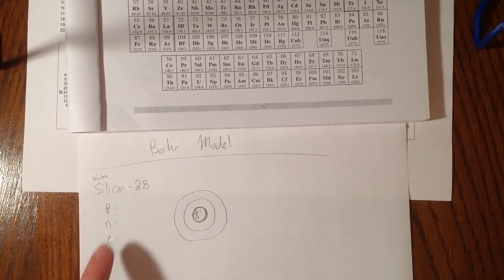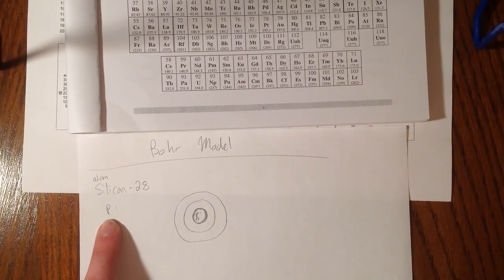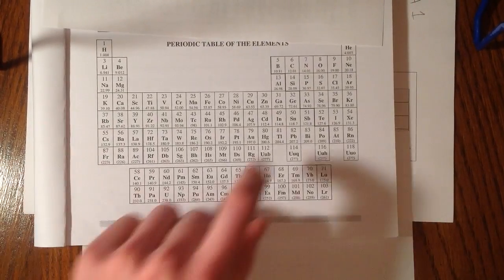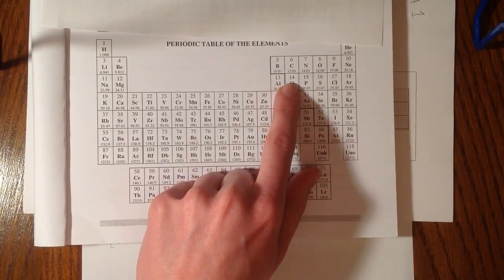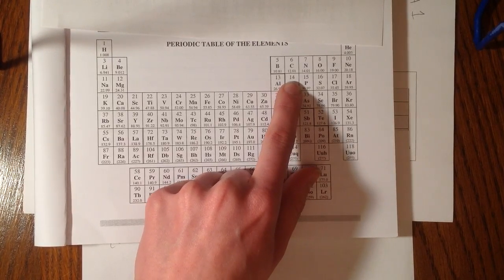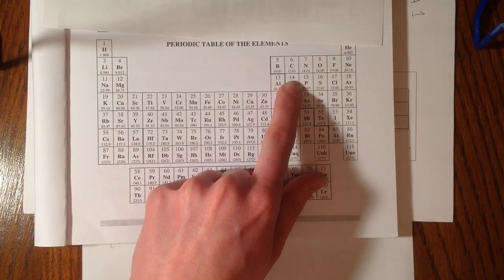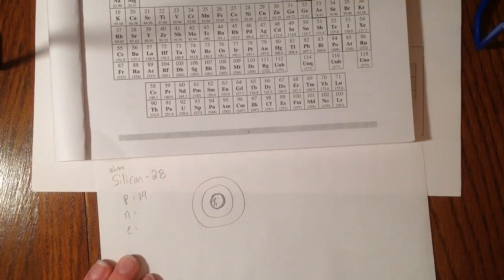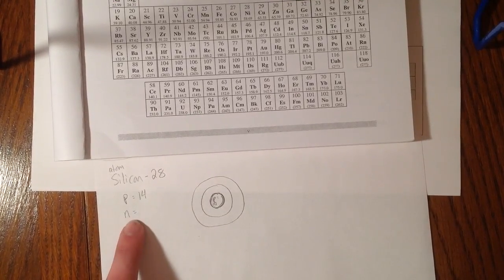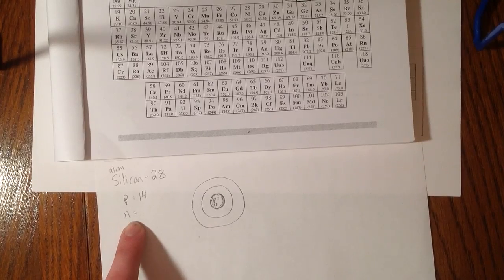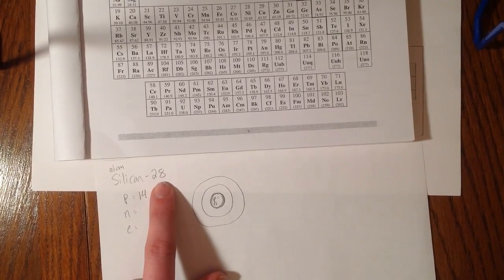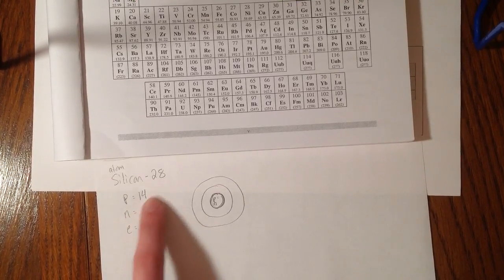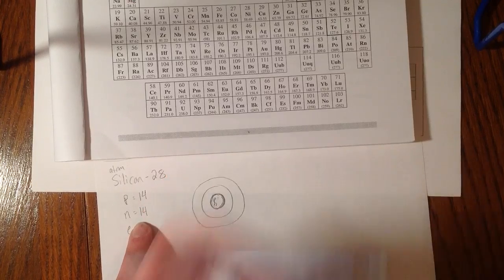All right, your protons. That comes from your atomic number. This isn't quite the same periodic table that we use in class, but it still has all our main important information. For silicon, our atomic number is 14. That's our number of protons for silicon. Now, to find our neutrons, we take our mass number, 28, minus the number of protons, 14. So 28 minus 14 gives us 14.